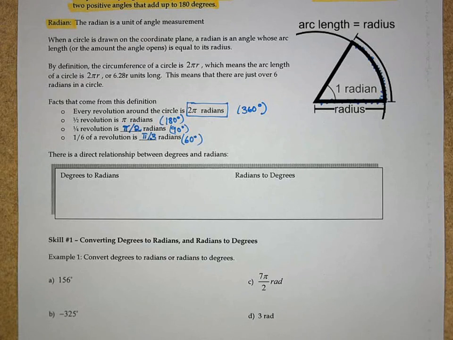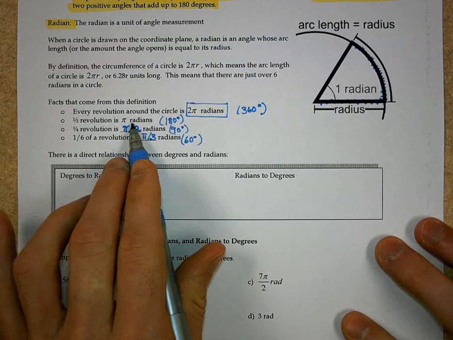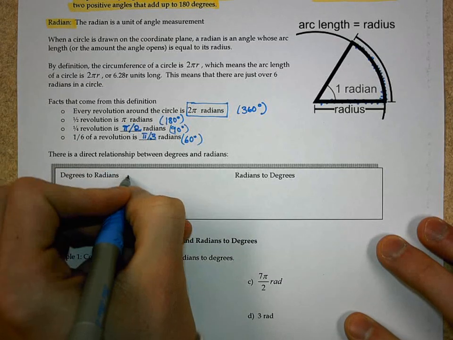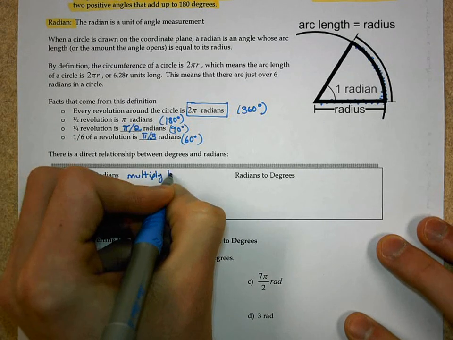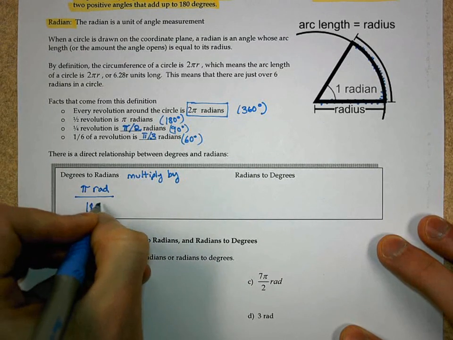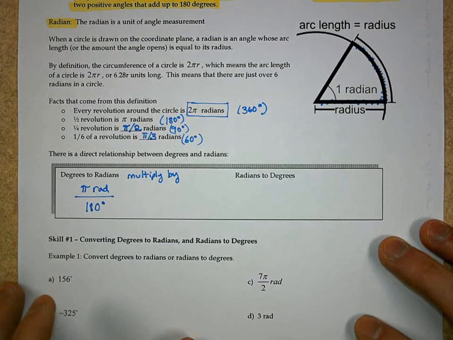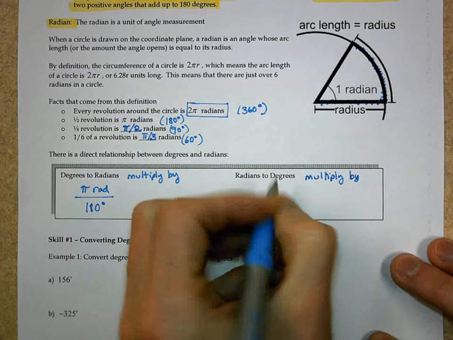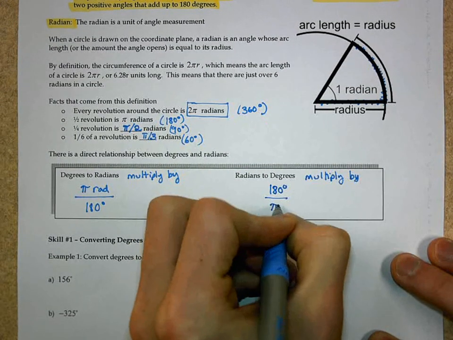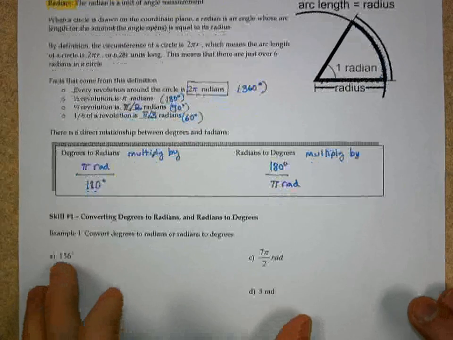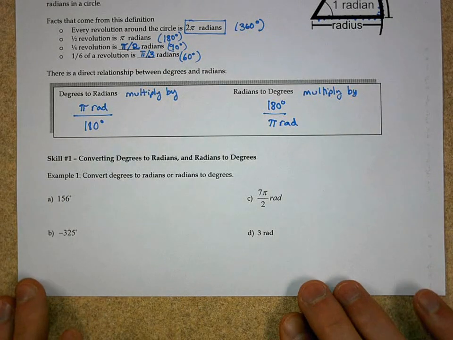And the best way we can convert between degrees and radians is to use the fact that every half revolution is pi radians or 180 degrees. So if I'm going to convert degrees to radians, I'm going to multiply by pi radians over 180 degrees. If I'm going to go radians to degrees, we're going to multiply by 180 degrees over pi radians. So let's see a couple examples of this. Converting degrees to radians and radians to degrees.